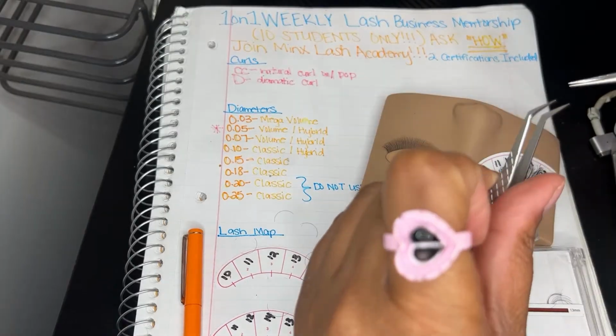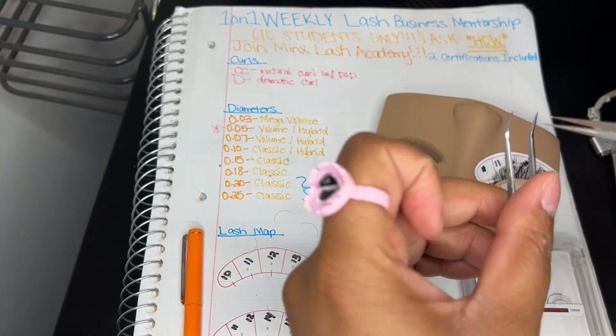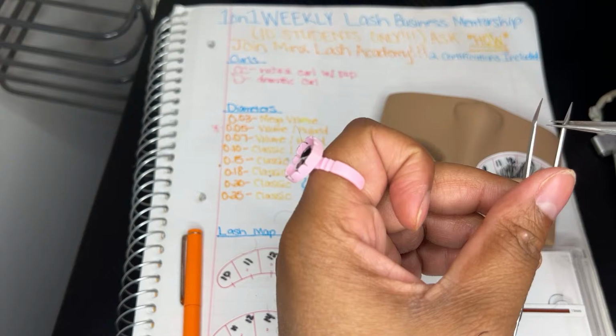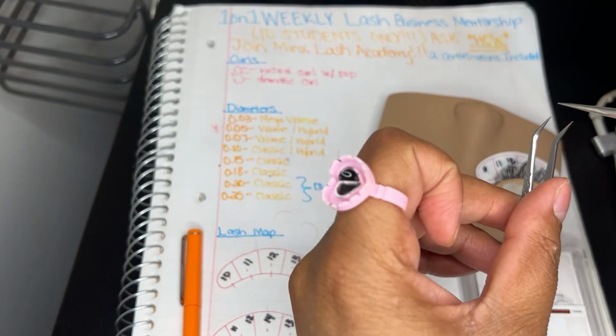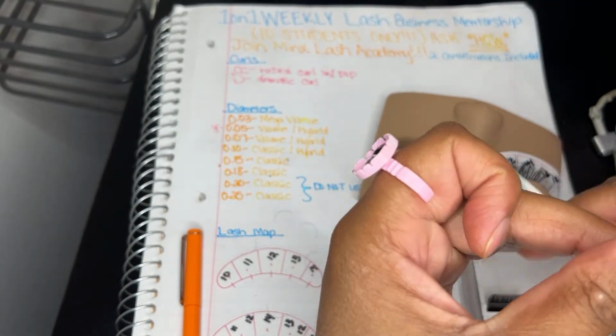Okay, so a little trick I'm gonna tell y'all how you get the glue off. Just use the other tweezer and just go like this, y'all. It's gonna come right off when y'all do it like that.